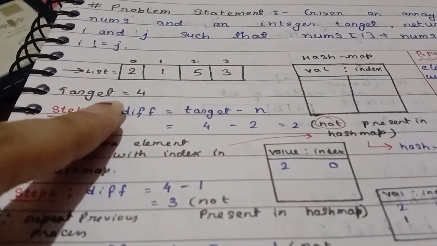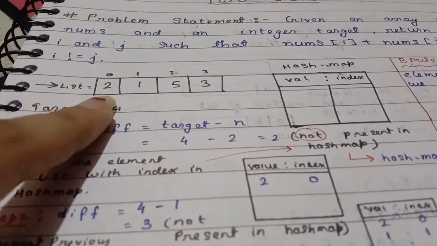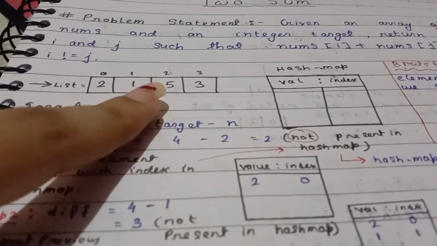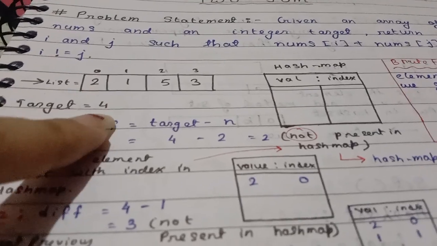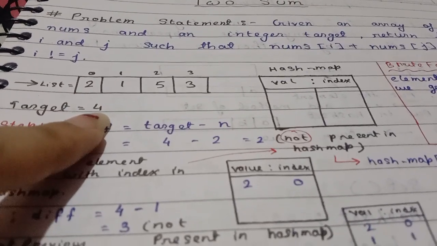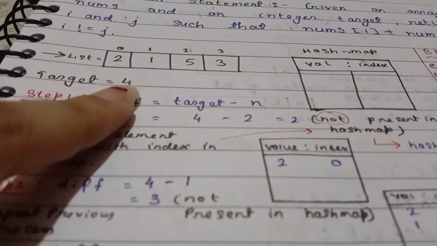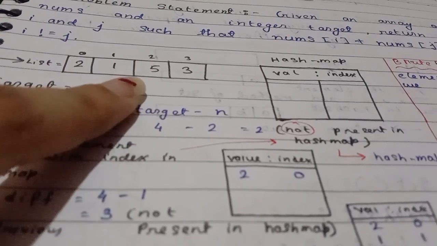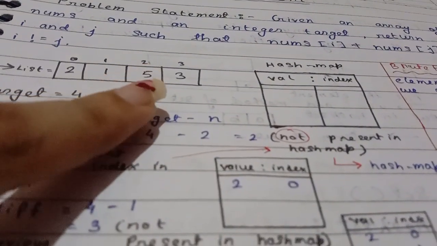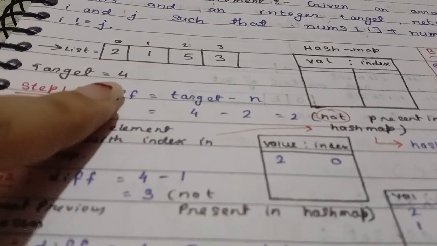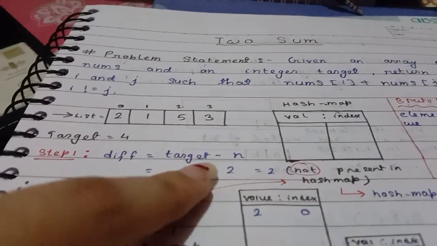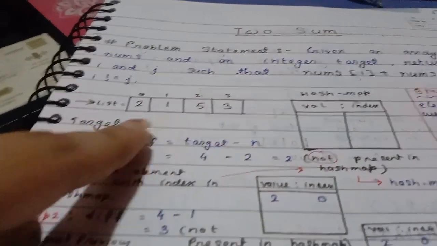The main intuition is that when we encounter an element and we already know the target, we need to check how much is the left element we need. If the left element is found in the array, that means by adding it with this element we are going to get the target. We calculate the difference, target minus n, where target is the given target and n is each element.